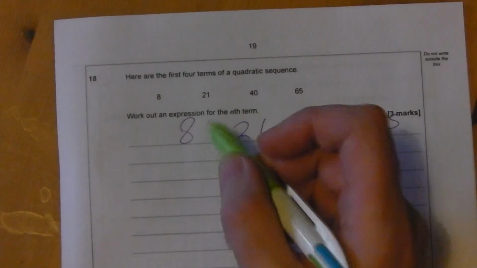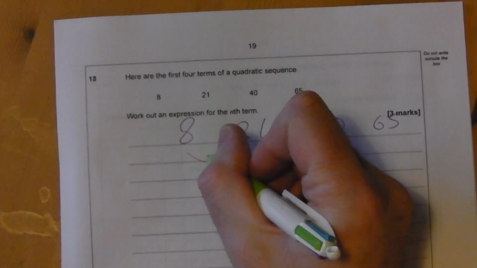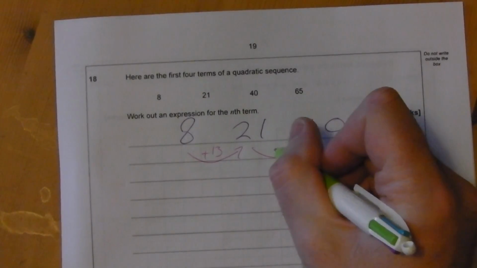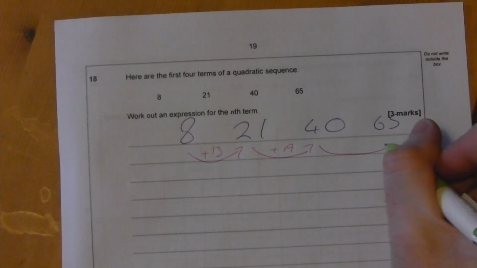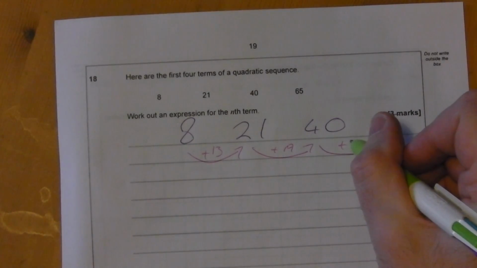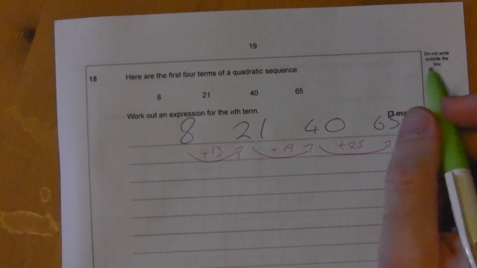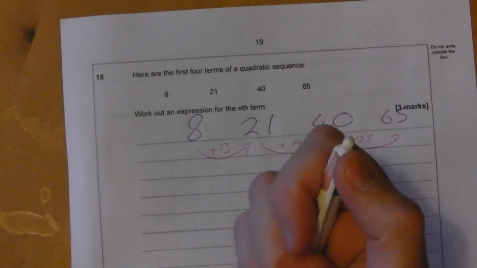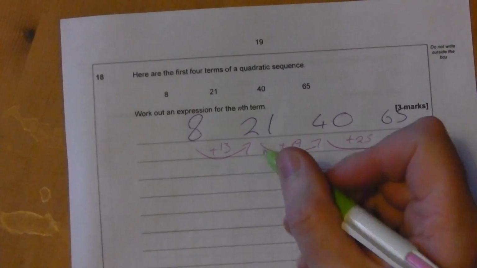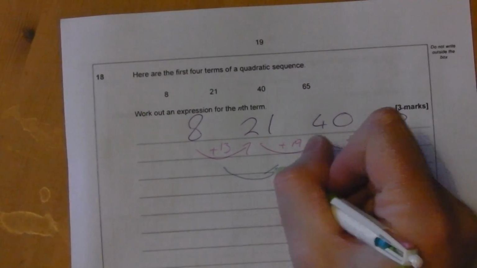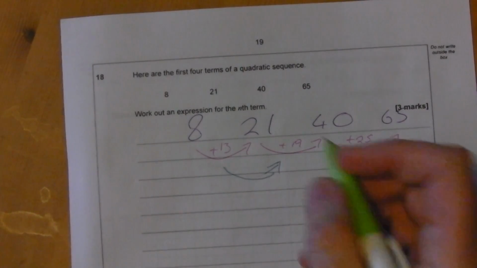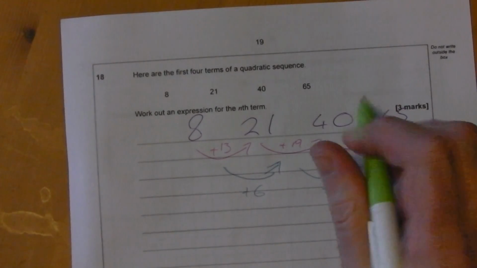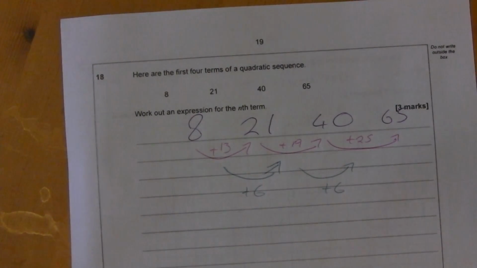So when we look at these, between 8 and 21, we've added 13, then we've added 19, and then we've added 25. Okay. Now, that's our first row. So let's do the second row, as we normally do here. Okay. So this time, between 13 and 19, I've added 6, and between there and there, I've added 6. So I'm going to work with those now.